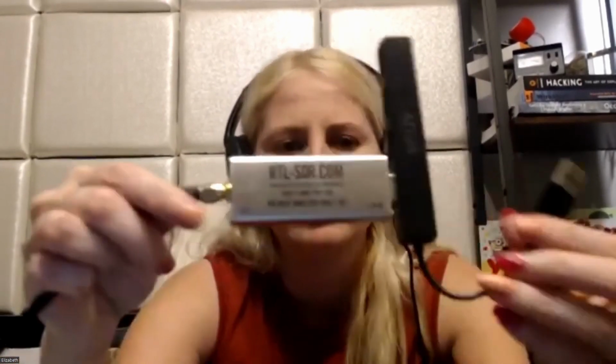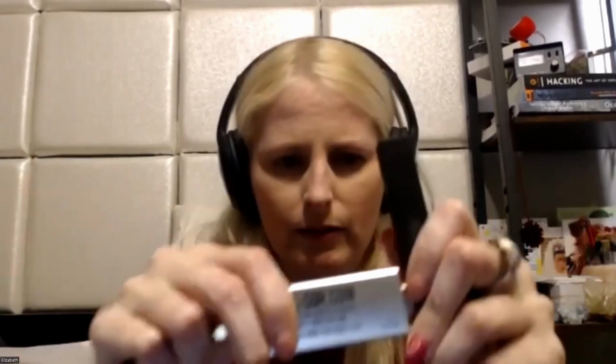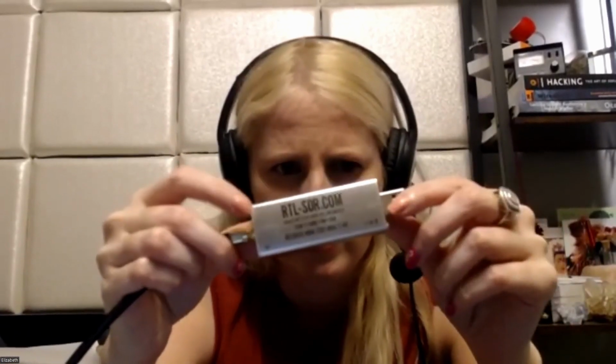So what else do you need? You need an RTL. You don't really need this unless you run out of USB ports. You need the RTL-SDR, which is this. And then I have mine hooked to a coaxial cable that's hooked to a really long antenna, but here's the antenna. Okay, so you're going to plug this into your USB.